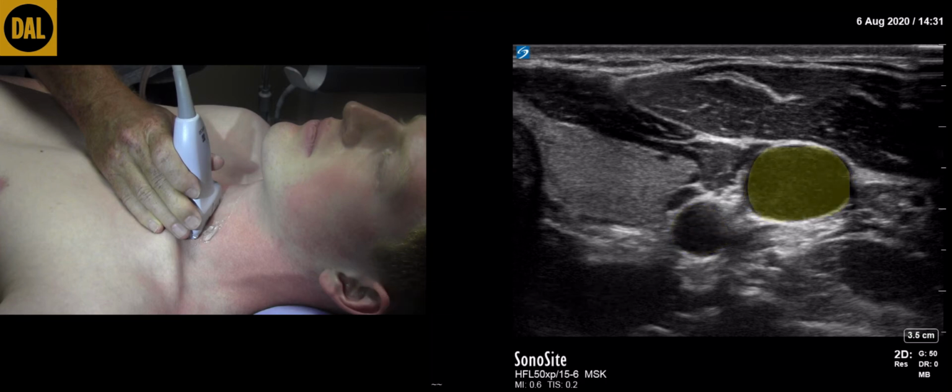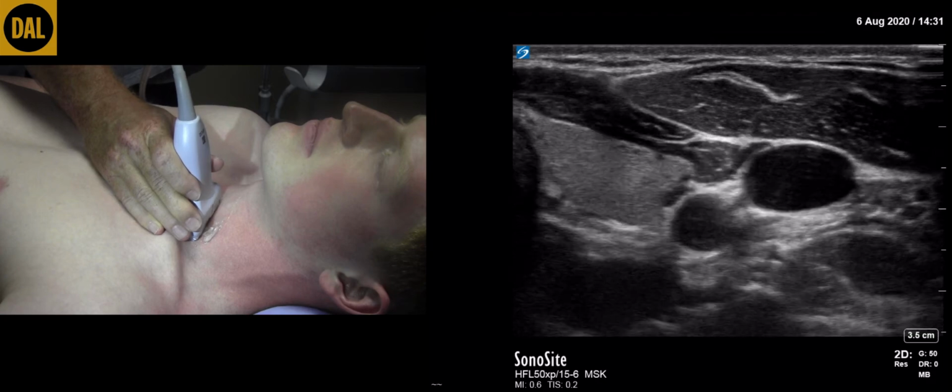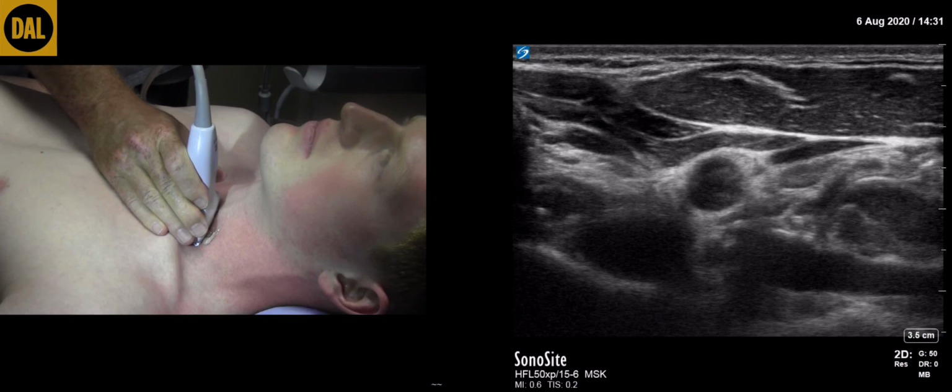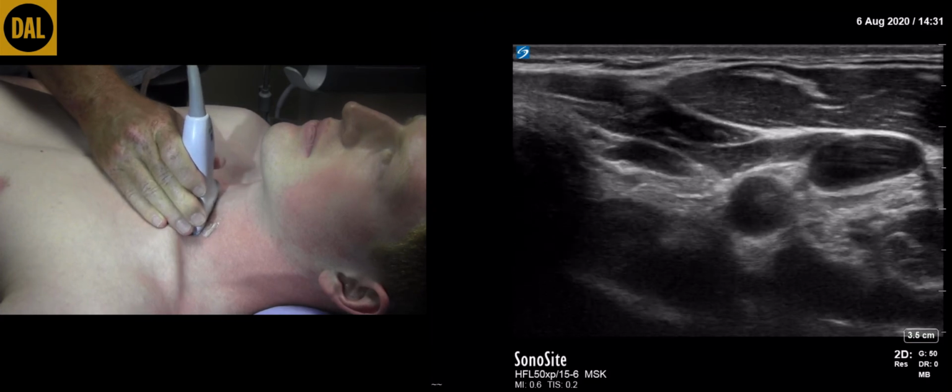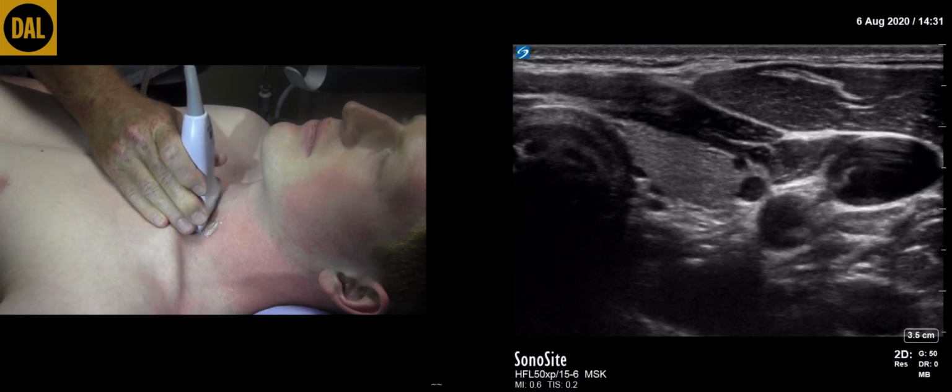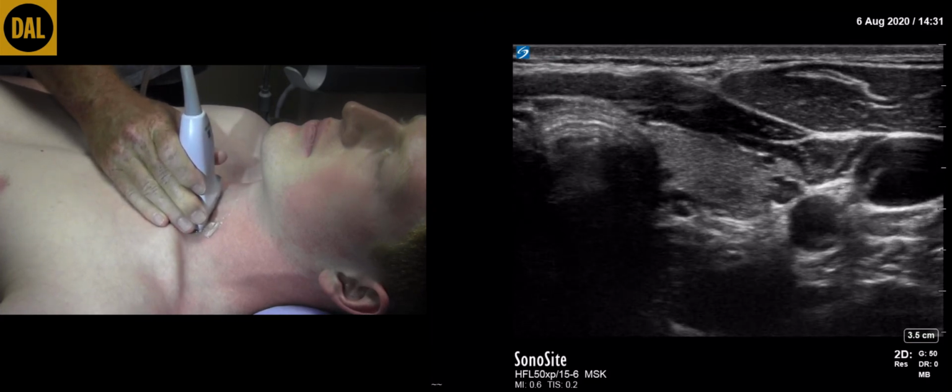The internal jugular vein lies lateral to the common carotid artery. It is larger and more oval in shape. The common carotid artery is more circular, lies medial to the internal jugular vein, and its wall appears thicker. Apply gentle downward pressure on the transducer and note how the vein is compressible, whereas the artery is not. Both vessels have a degree of pulsatility.